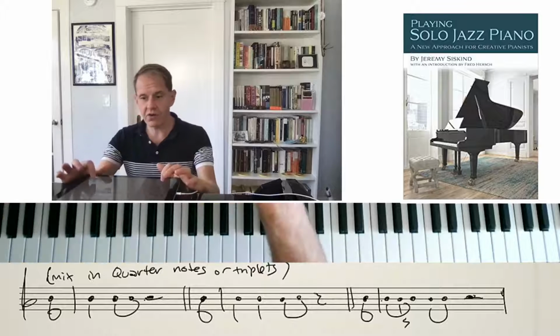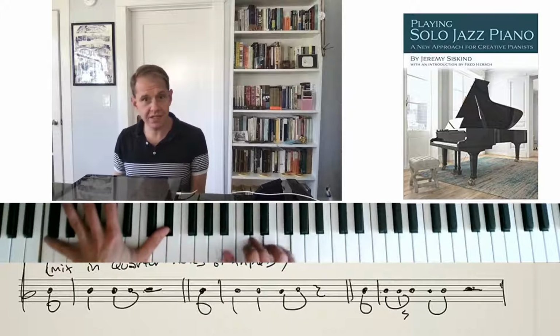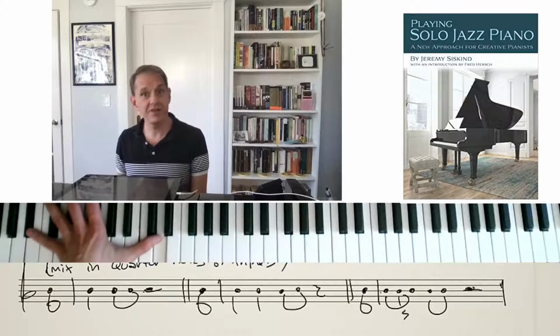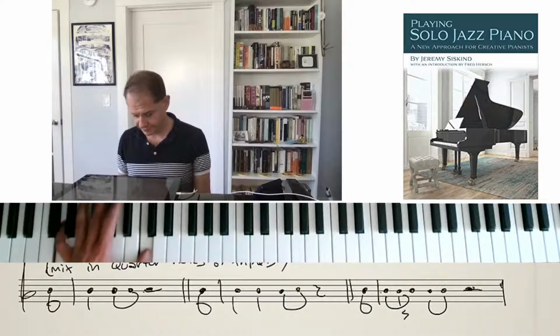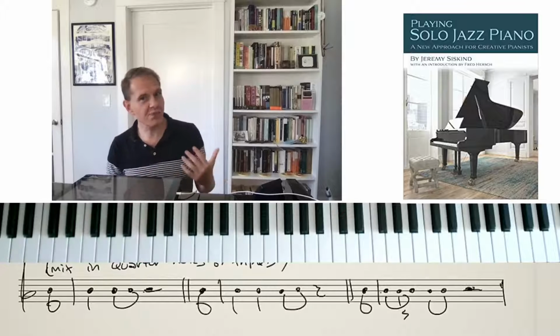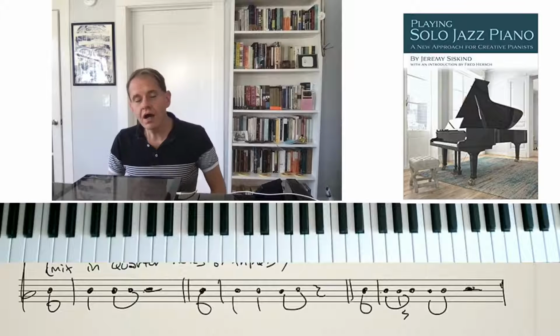Or instead of a quarter note, we could put in 3 8th note triplets. So it's still the same rhythmic framework. We're just putting in a little bit of a variation instead of having all 8th notes.